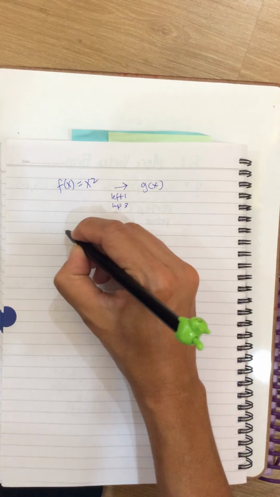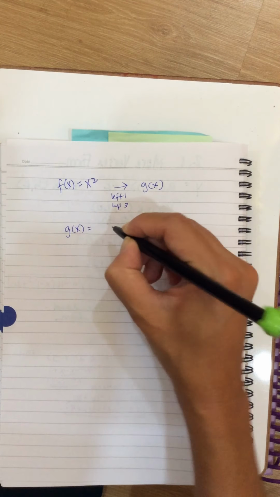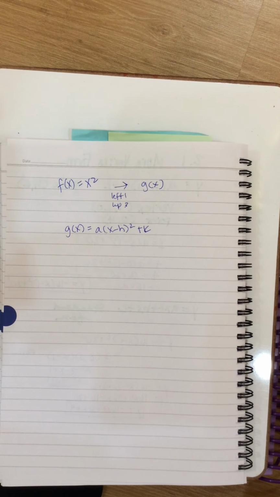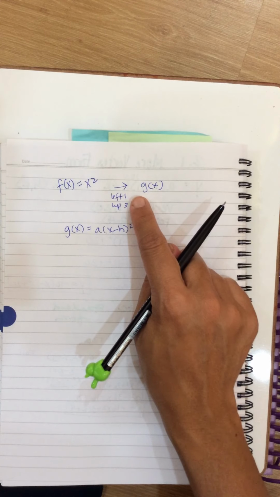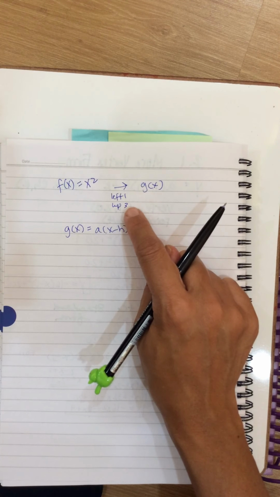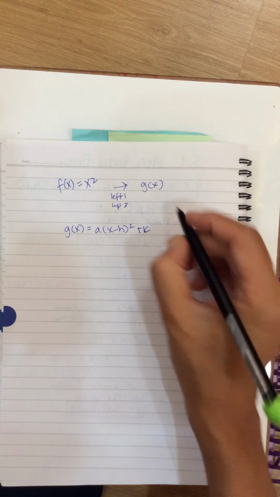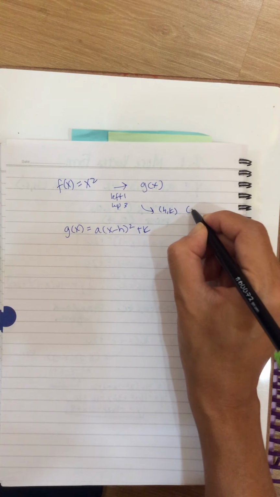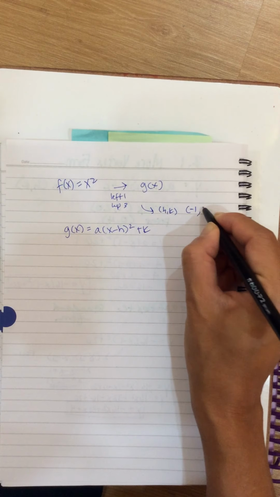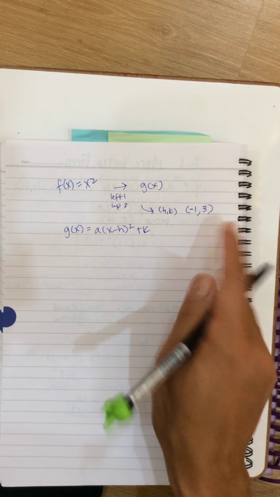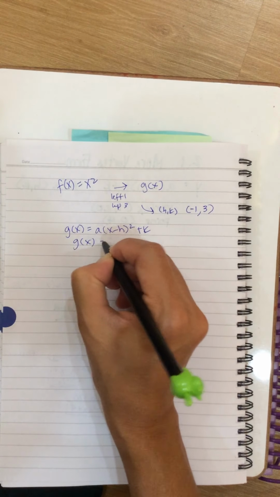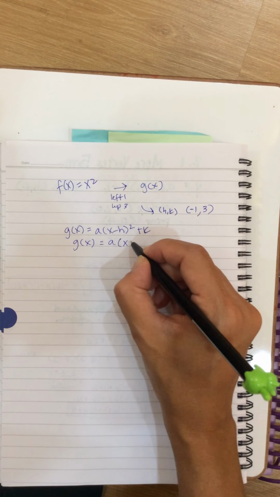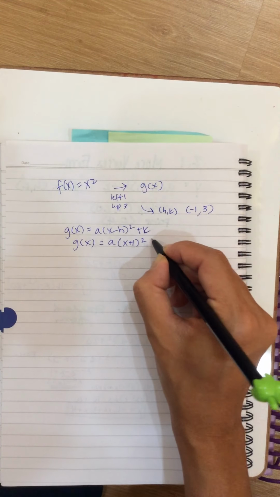Okay, so vertex form is going to be this. If I'm moving the entire graph left 1 and up 3, instead of the vertex being at 0, 0, hopefully you guys can see now that my vertex, my (h, k), if I move it left 1, it's going to be at minus 1, and if I move it up 3, it's going to be at 3. So my (h, k) is this. So I can plug those in. X minus negative 1 is going to become (x plus 1) squared plus 3.